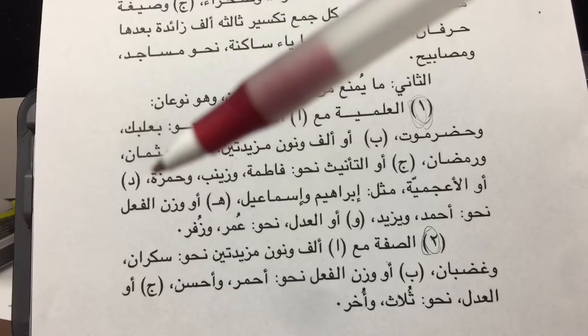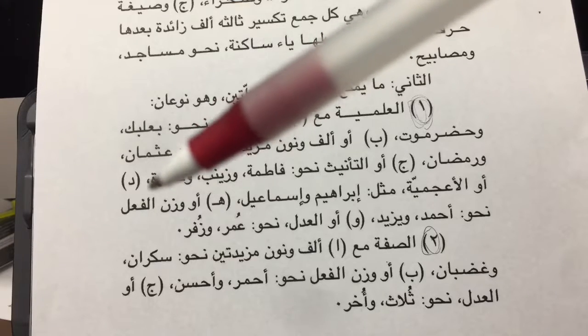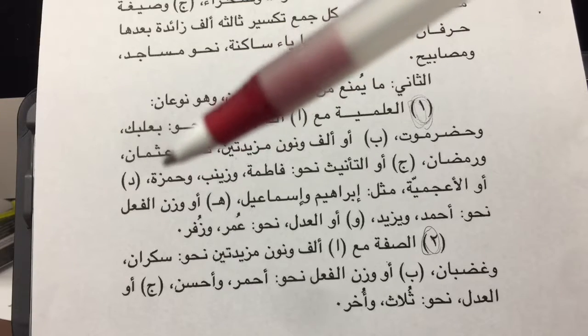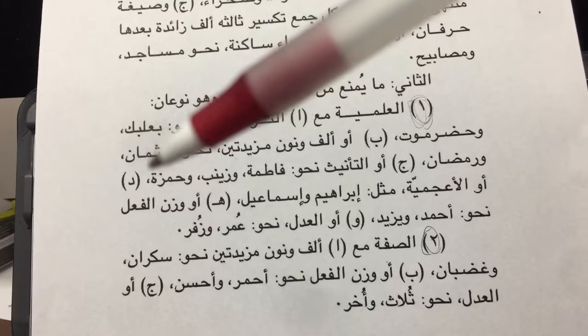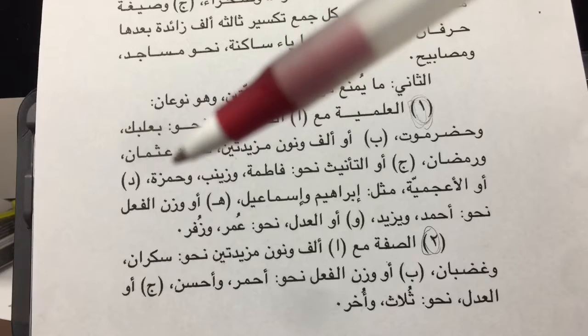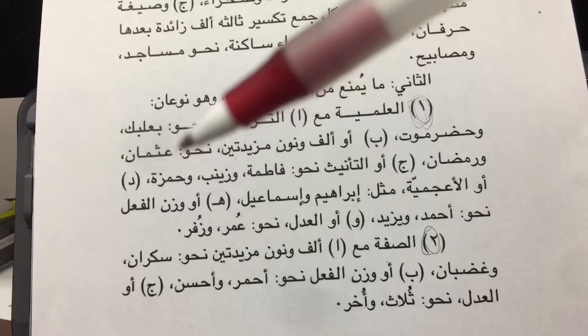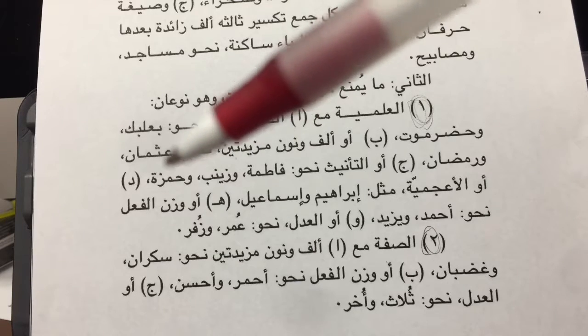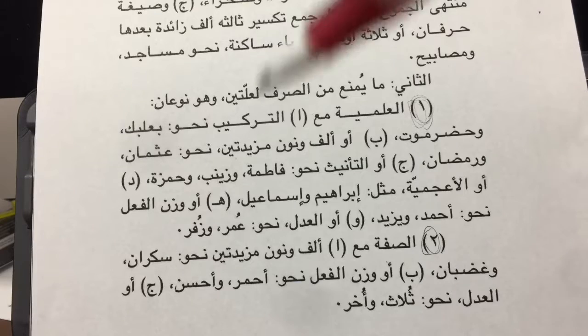Hamza is actually a male name, but the way it's written, it has the ta at-ta'nith, this ta that is a symbol of femininity. So even if the name is actually a man's name, but it has the ta at-ta'nith at the end, then still you'll treat it Ghayrul Munsarif. So you would say Ja'a Hamzatu, Hamza came. You would never say Hamzatun. You would say Ra'aytu Hamzata or Marartu bi Hamzata. Would never say Hamzati.